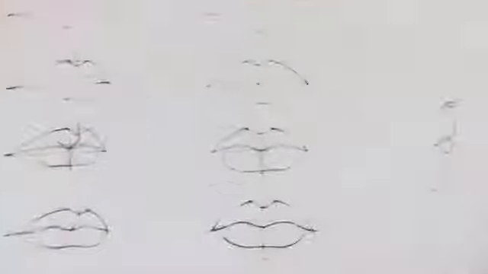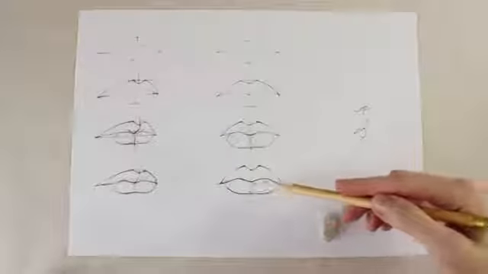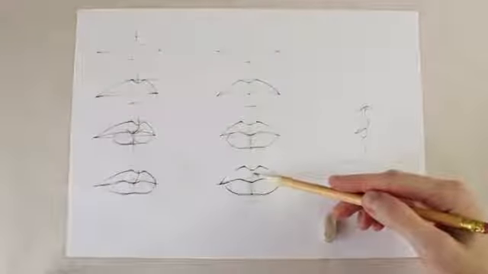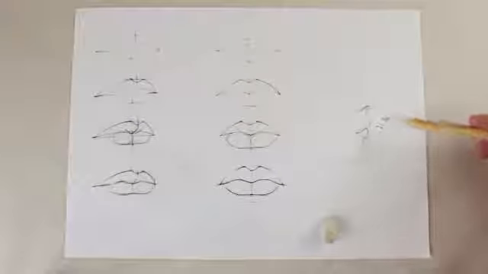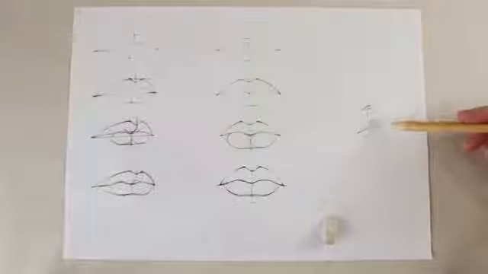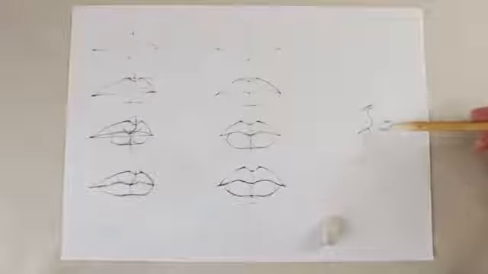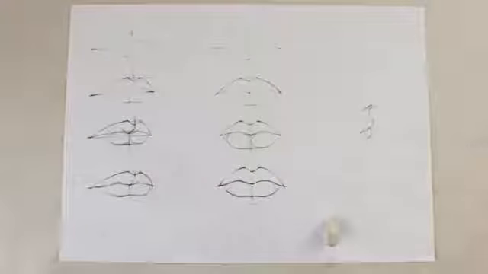The most distinctive features of the lips that you need to know in order to draw or paint them correctly are, in most cases, the lower lip is somewhat fuller and larger than the upper lip, and the upper lip sticks out more. It's like pulled more outward. You can see that especially well on the side view here.